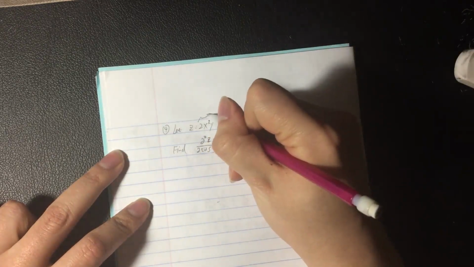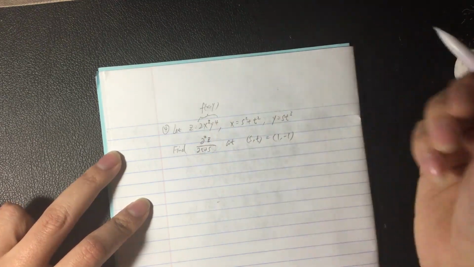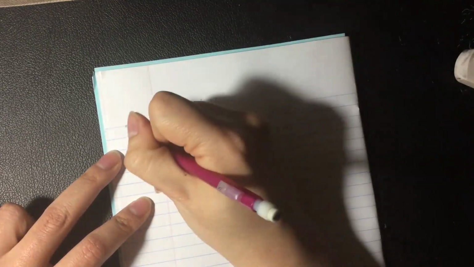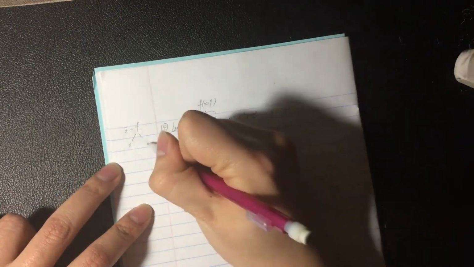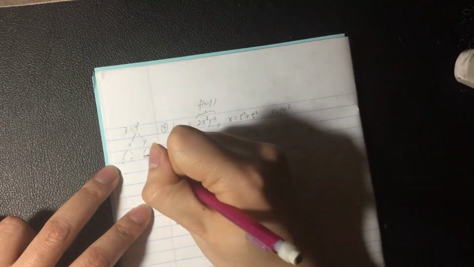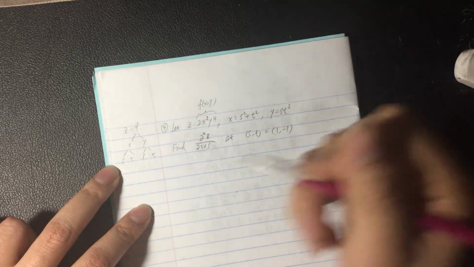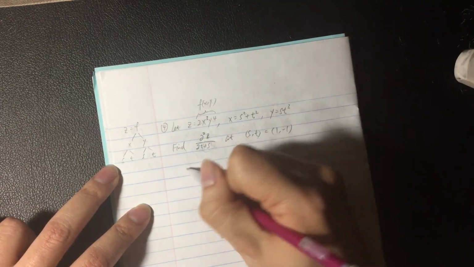So, z is a function of x and y. Let's draw the tree diagram first. Z is the same as f. F is a function of x and y. X is a function of s and t. Y is a function of s and t. Let's find the partial derivative with respect to s first.